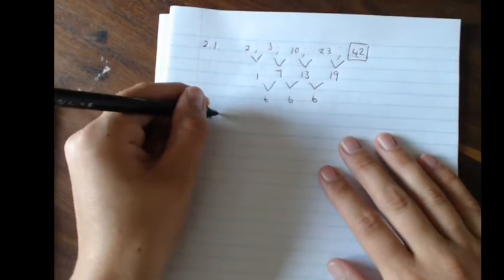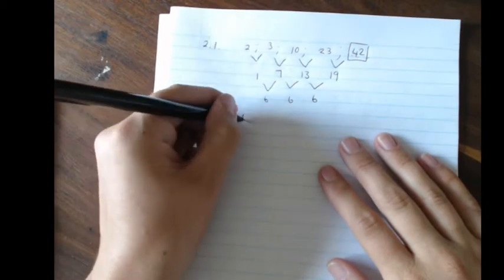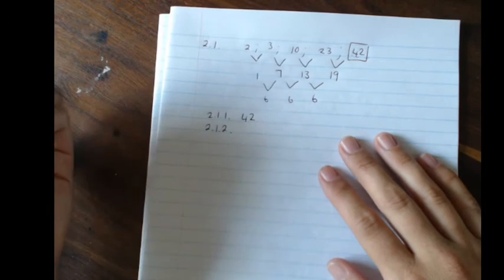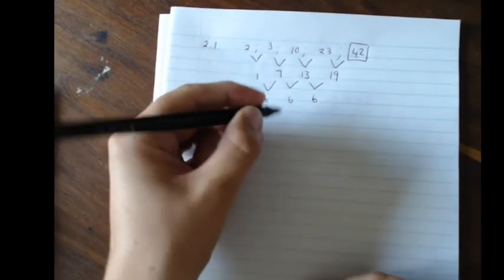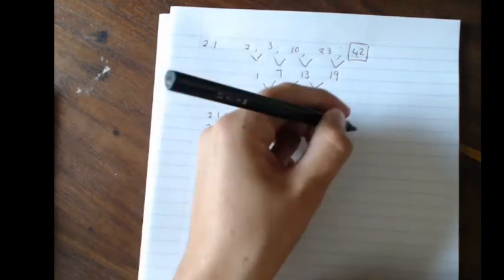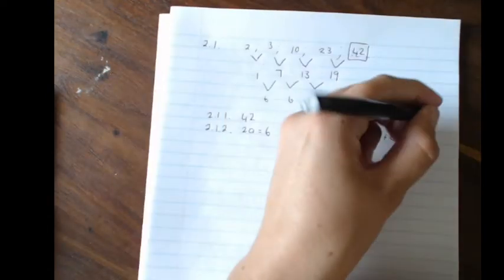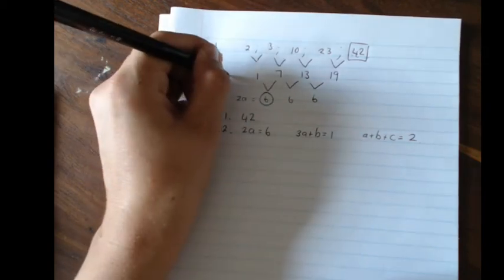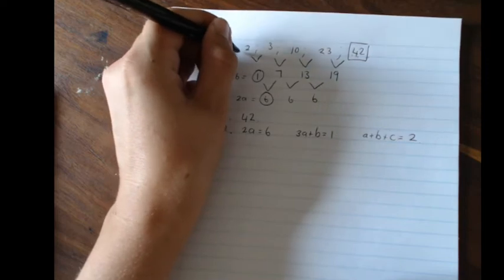Okay, so 2.1.1, write down the next term of the sequence. It's going to be 42. Then 2.1.2, determine the nth term of the sequence. For quadratic number patterns, 2a is equal to 6, 3a plus b is equal to 1, and a plus b plus c is equal to 2. Alright, I use the formulas. 2a is this value, 3a plus b is this value, and a plus b plus c is this value.